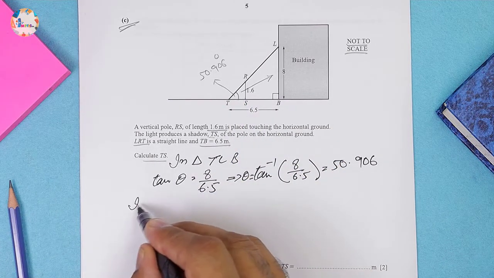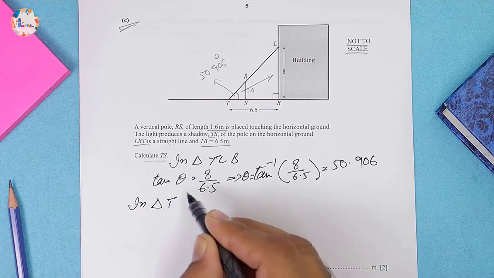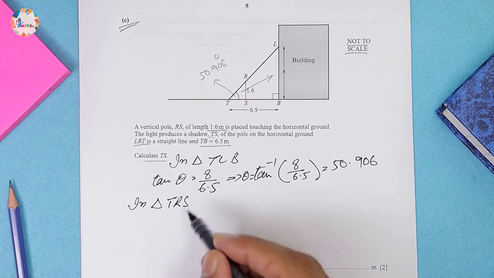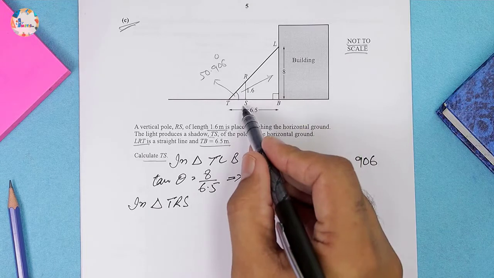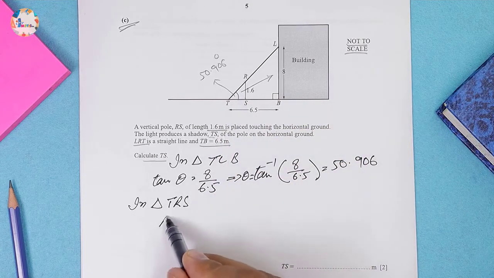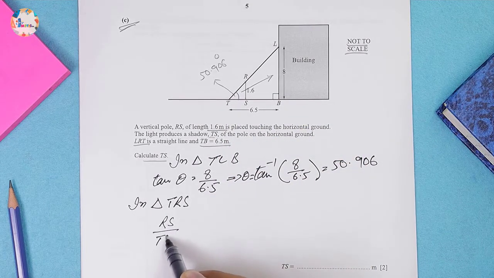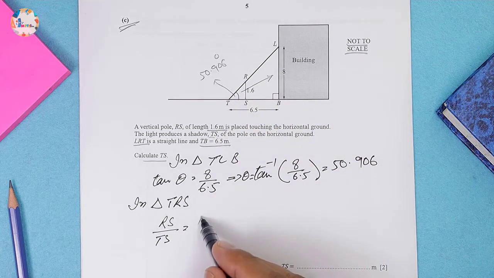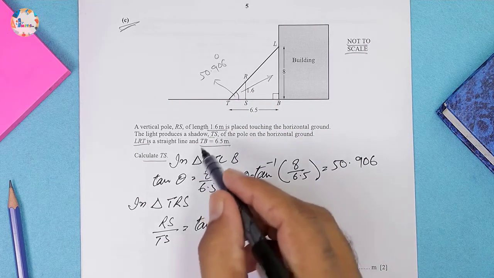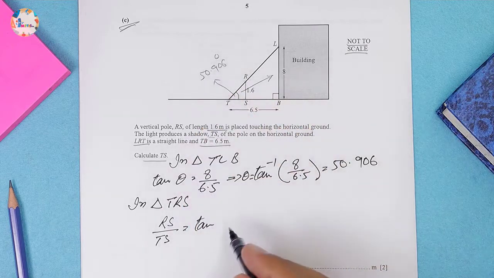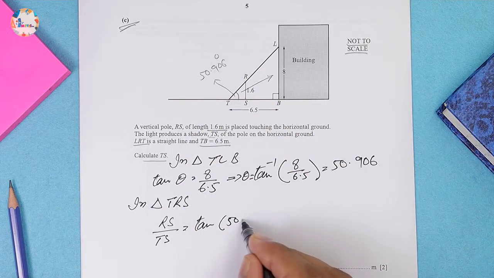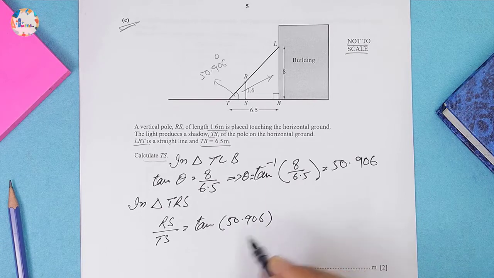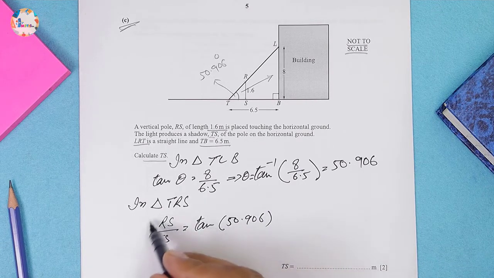So in triangle TRS, RS over TS will be opposite over adjacent, which is tan of this angle, which is 50.906, and from here we can find the TS value.